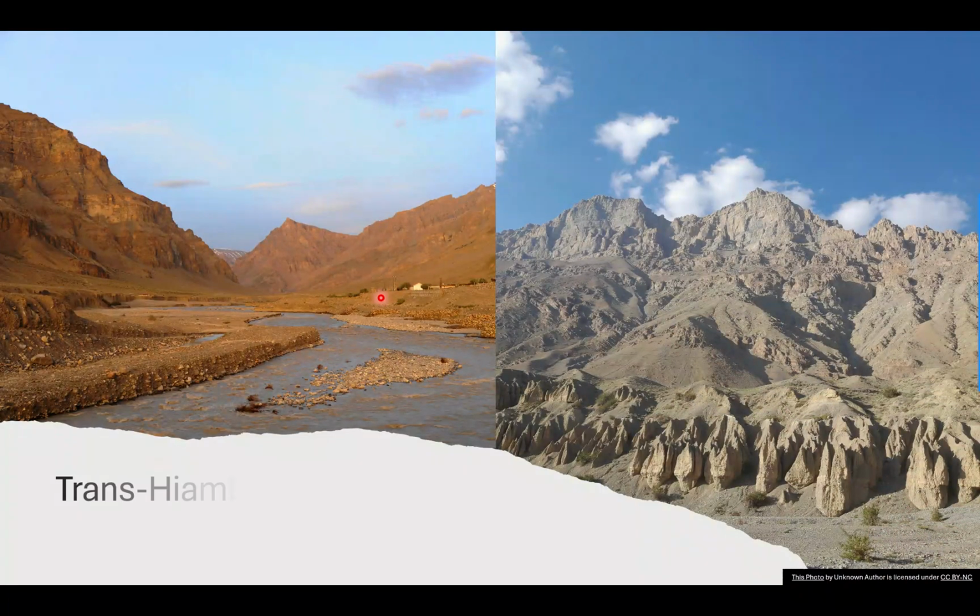So going further north are the Trans Himalayas. This is how they look, and these are much more vegetation deprived, because the greater Himalayas are much taller, and there is hardly any monsoon, or the monsoon just passes through them and then happens around here, right?